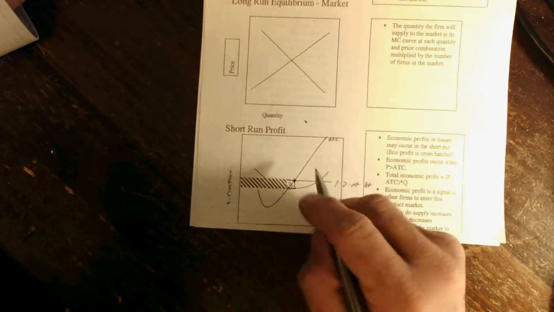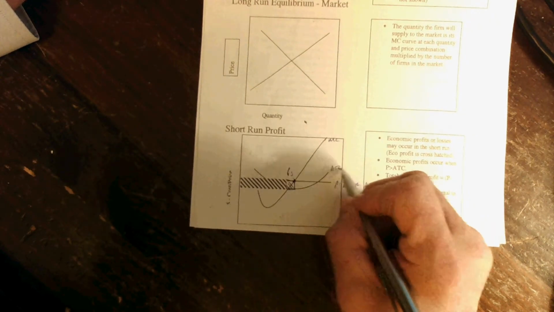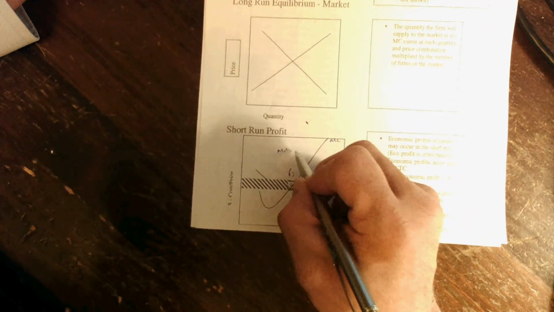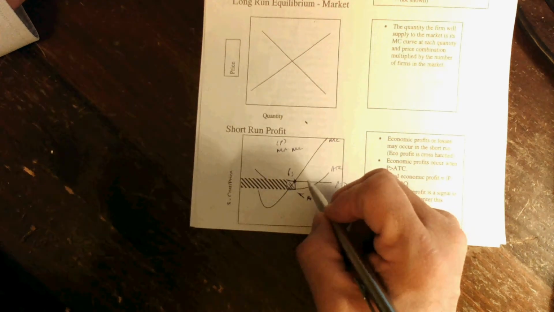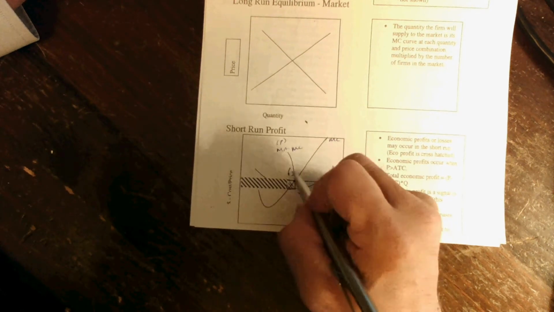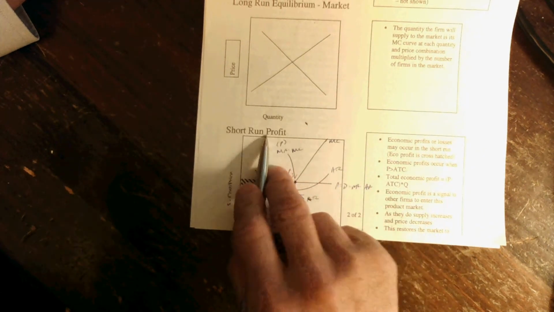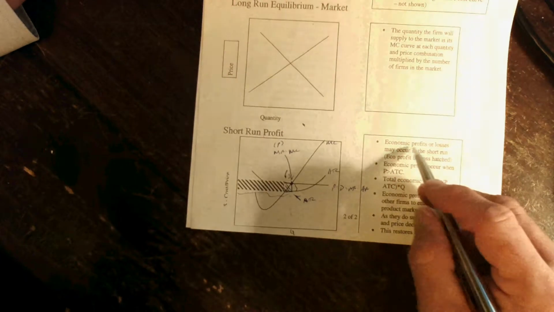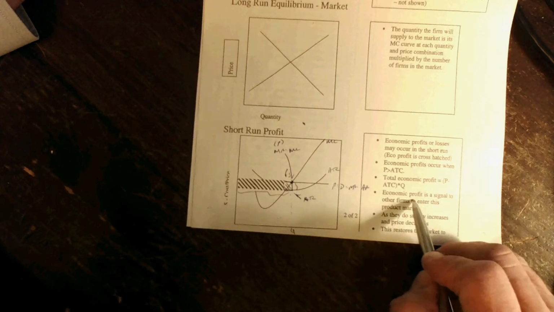I did this in a different software package. It was hard to make these lines line up. You can see that price is greater than average total cost, where marginal revenue equals marginal cost, keeping in mind that marginal revenue for a pure competitor equals price. And at that quantity, price is greater than average total cost. This is a short-run profit, and that's the economic profit. Profit per unit on the number of units. Price greater than average total cost.